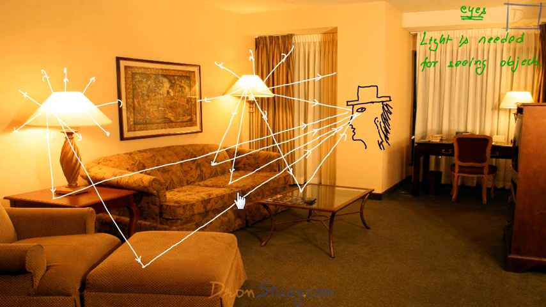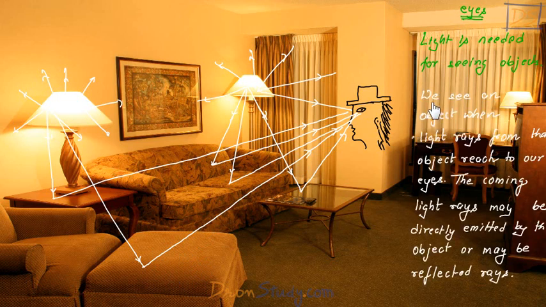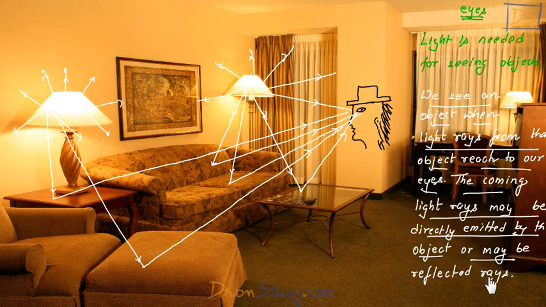You understand? So whenever you are seeing an object, light from that object is reaching you. So we see an object when light rays from that object reach our eyes. The coming light rays may be directly emitted by the object, as in the case of this lamp, or may be reflected rays, as in the case of this sofa or table.